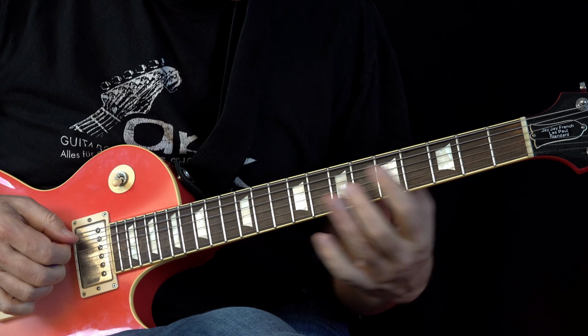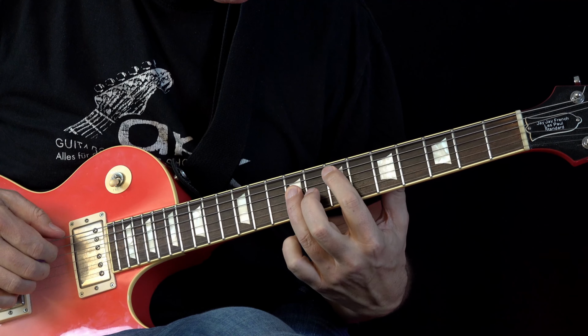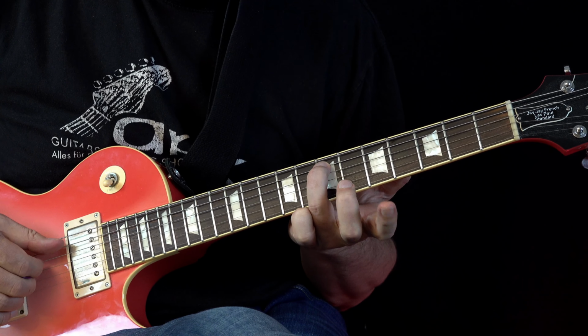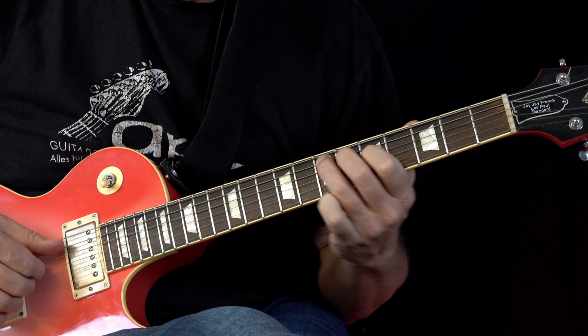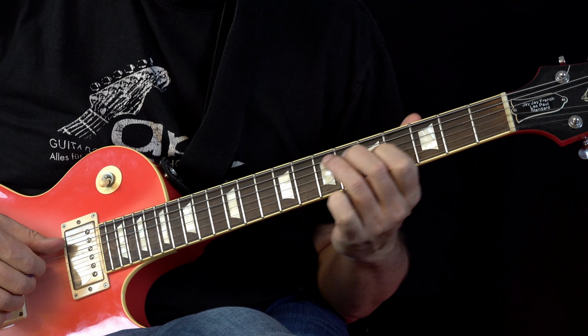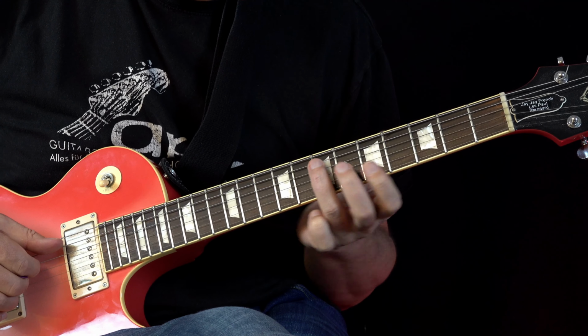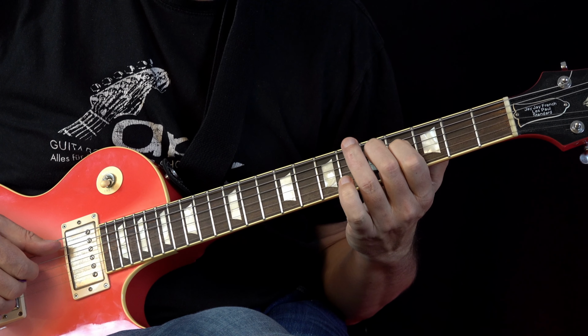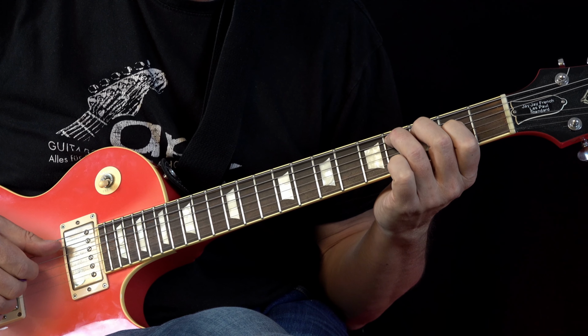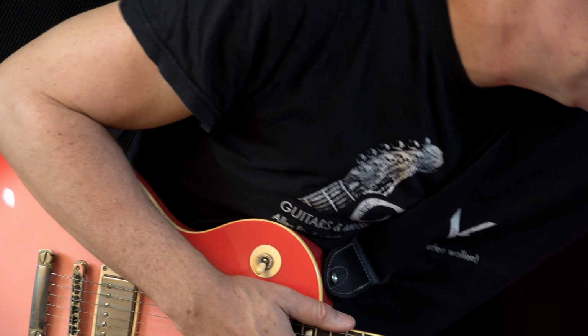Then you can also start to add, like, instead of playing this E5, we just play E minor. That will be here 7th fret and 5th fret. And now we have a very nice voice leading: 7-5, 5-4, 4-2. Let's see how that sounds.